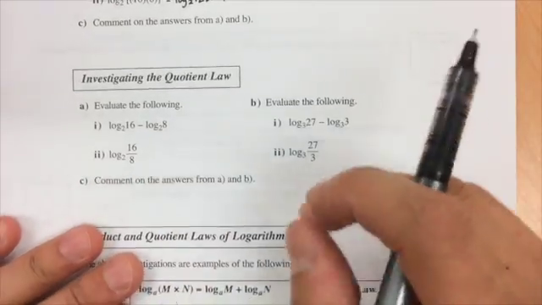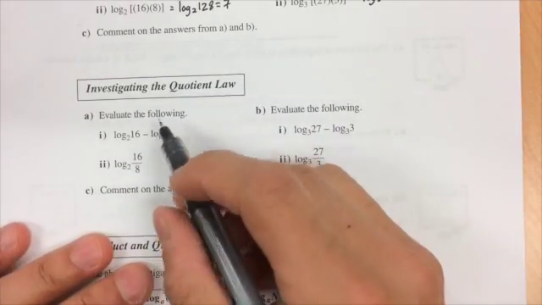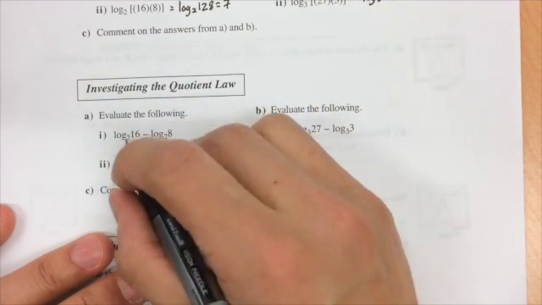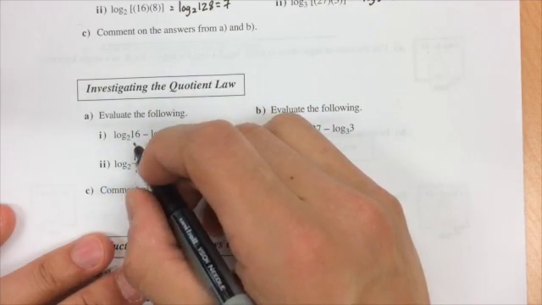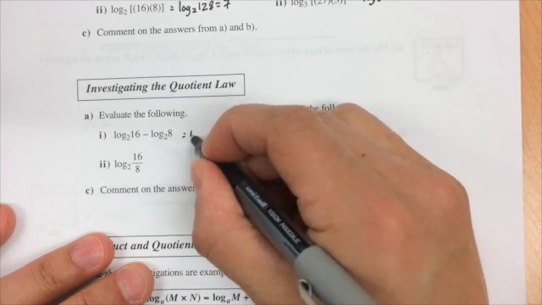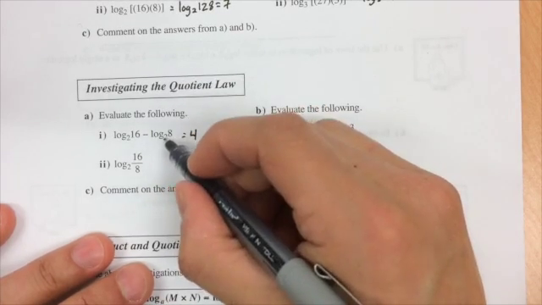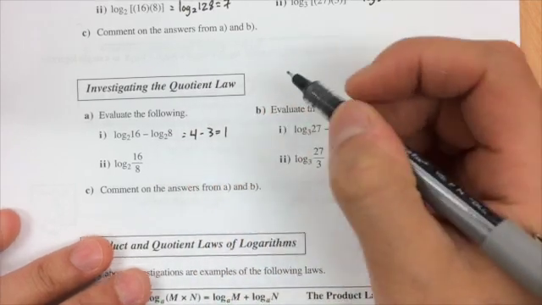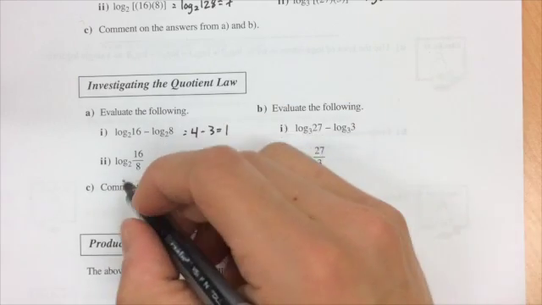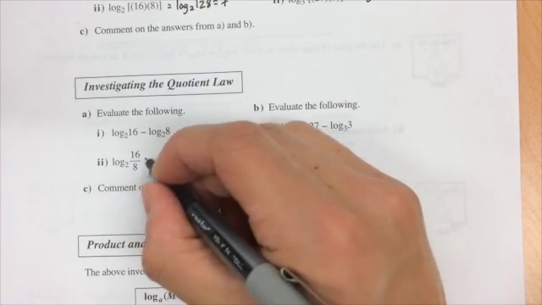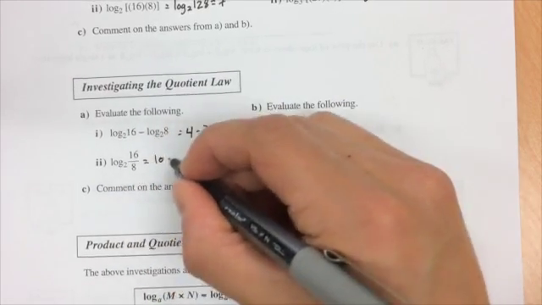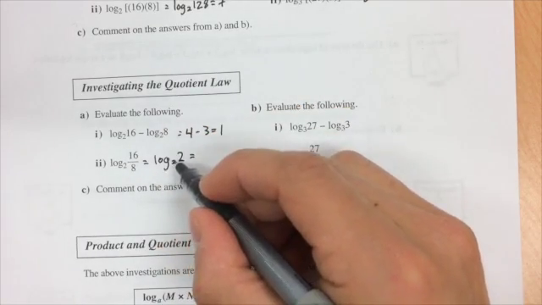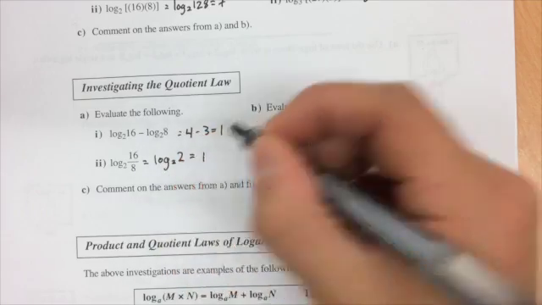Okay, so first let's look at our quotient law. So if I were to evaluate the following, log 2 of 16 would be 2 to the power 4, so this would be 4. 2 to the power of 3 would be 8, so that's going to be minus 3. So 4 minus 3 is 1. Log 2 of 2, that's what this is equal to. 16 divided by 8 is going to give us log 2 of 2. Now 2 to the power of 1 is going to give us 2, so the answer there is 1.